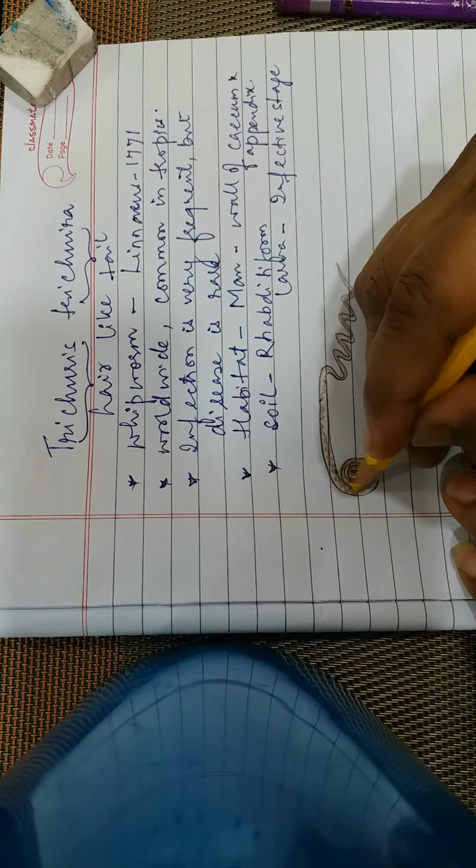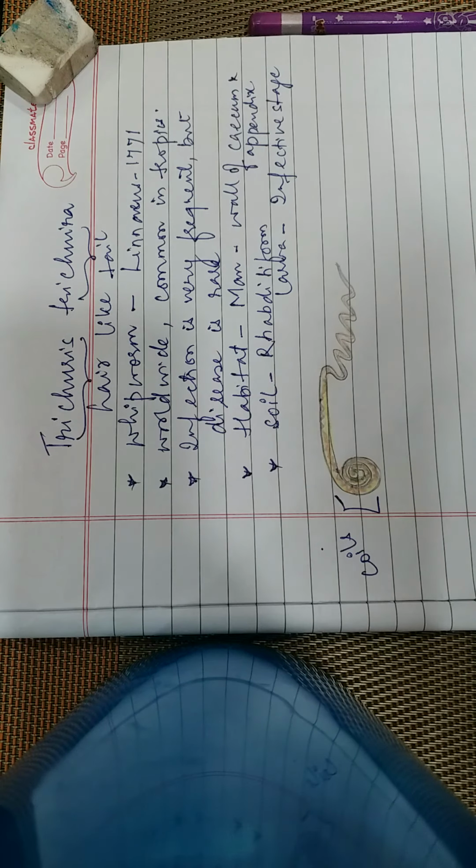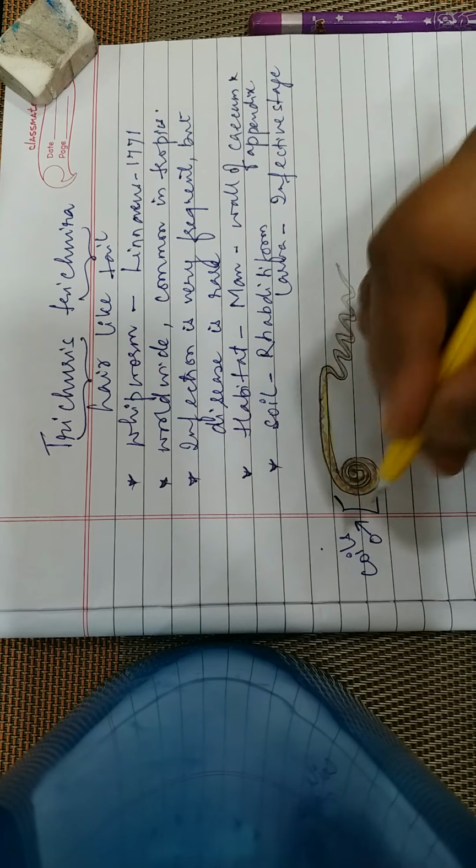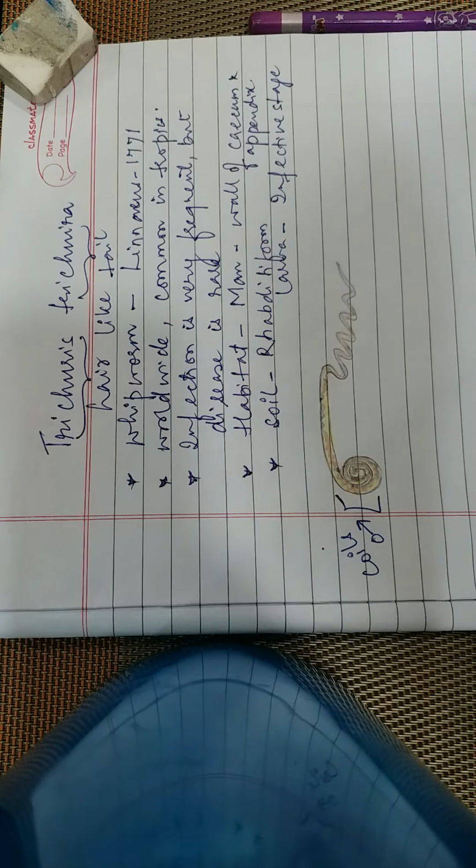This is the male worm. This male worm has the coils in the posterior part, and the female doesn't have the coil, it has a spindle-like end and an anterior end that is whip-like, and is longer than the male worm.